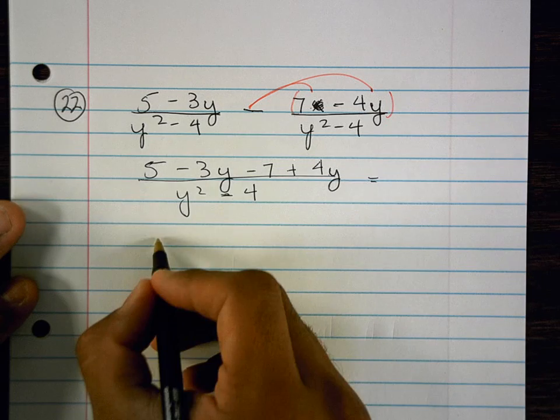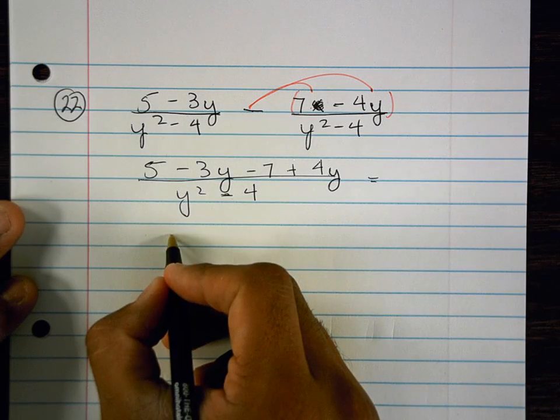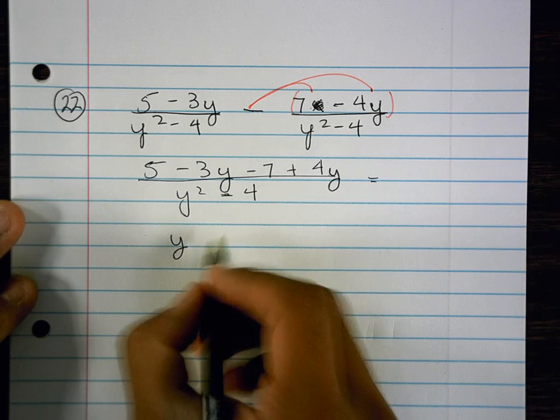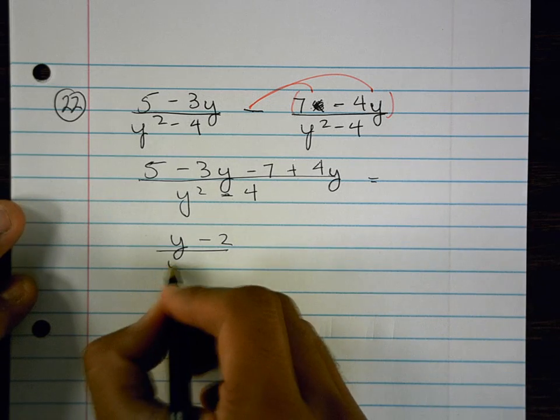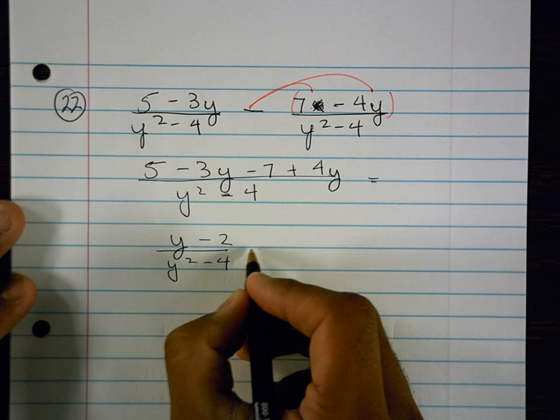I'm going to go and put my variables out front. So positive 4 and negative 3 is just a y. And then minus 2 all over y squared minus 4.